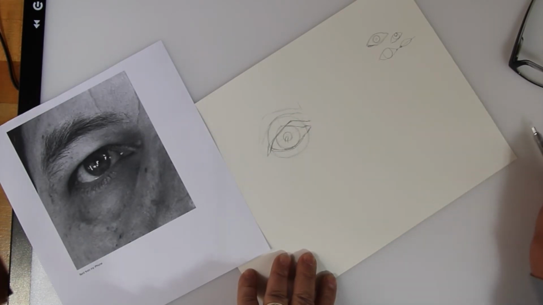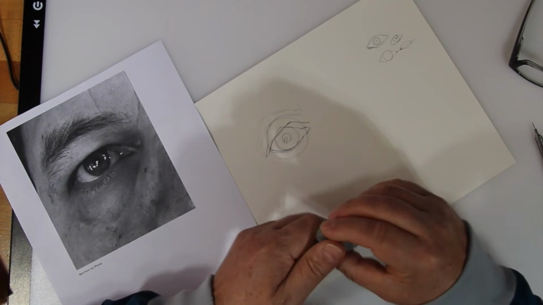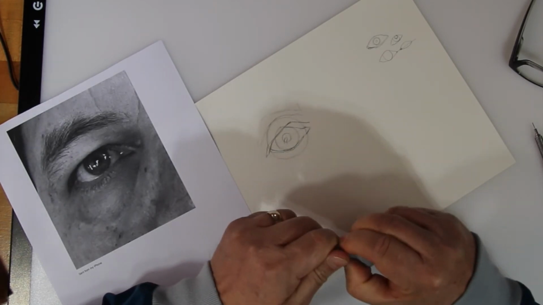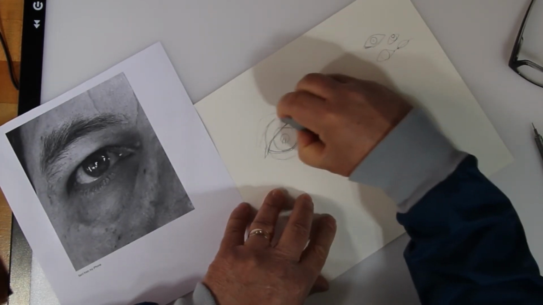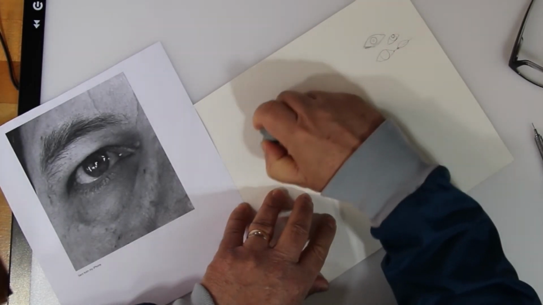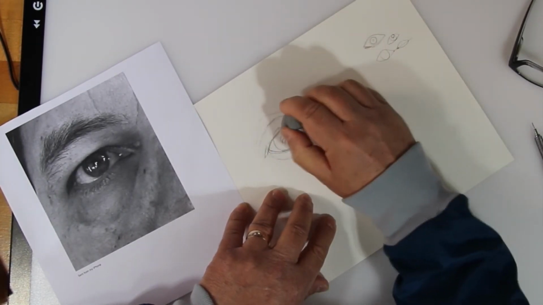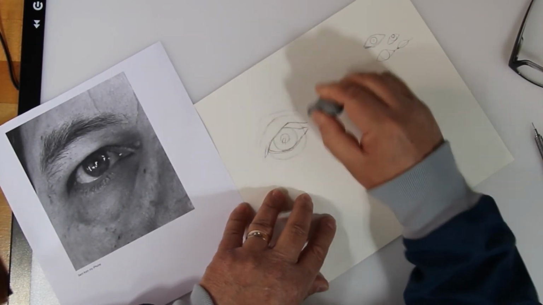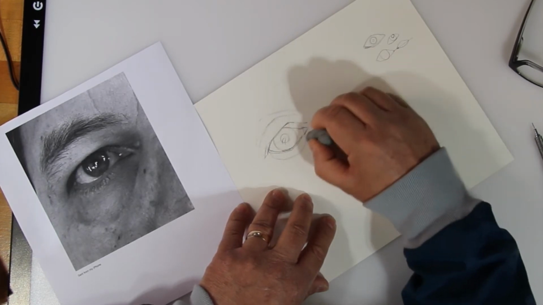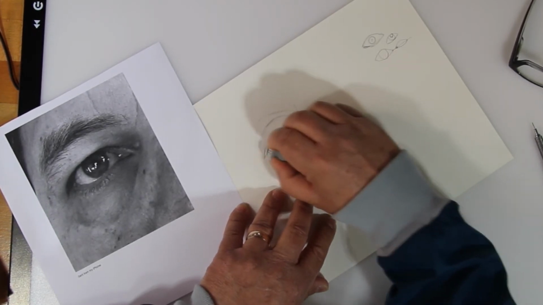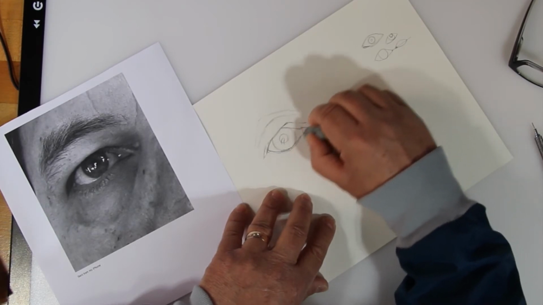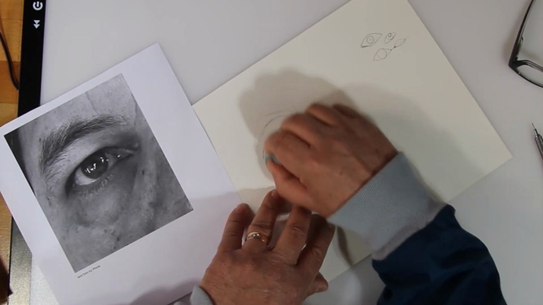Okay. So before I start the shading, I'm going to go ahead and eliminate the rest of the eyeball, right? Because I don't need all of it. But by placing the eyeball in there first, it pretty much ensures that everything is going to be correct. The proportions are going to be correct.